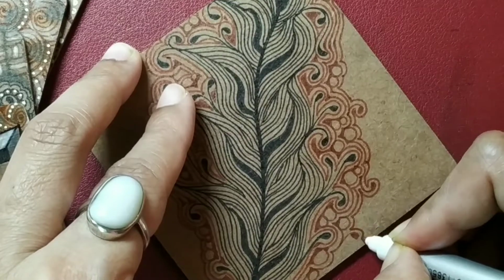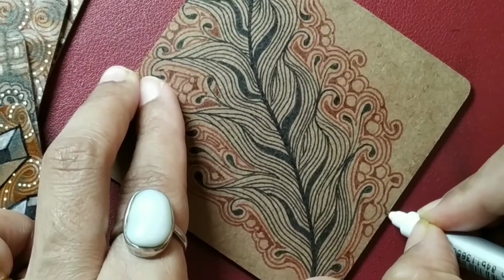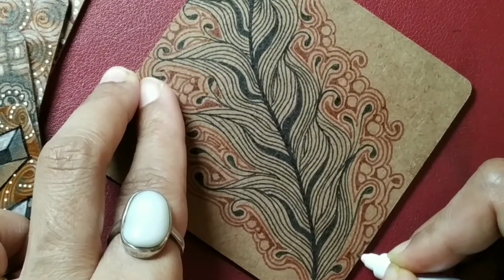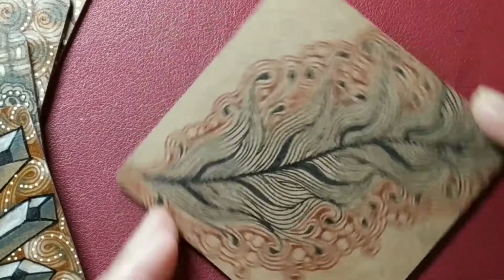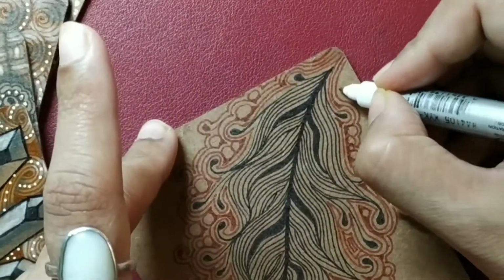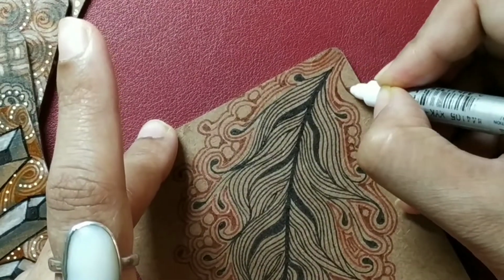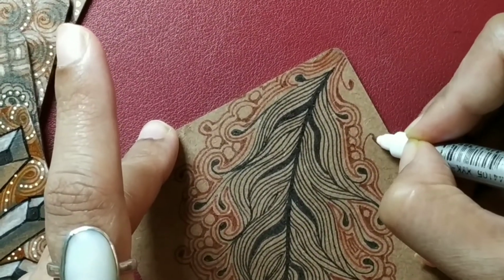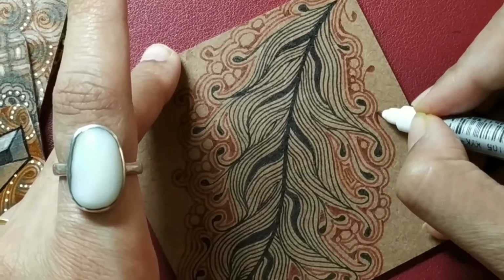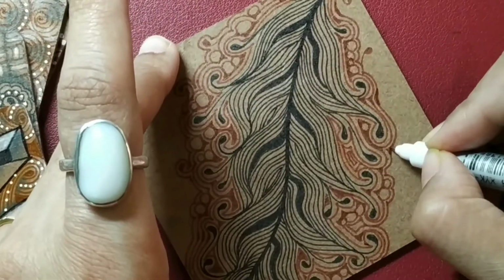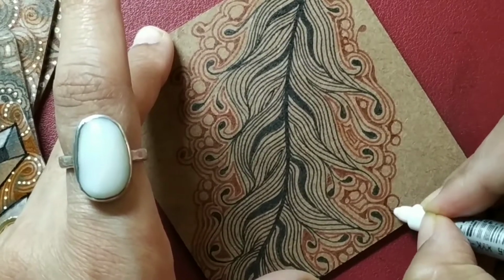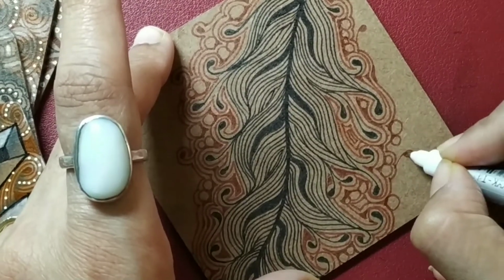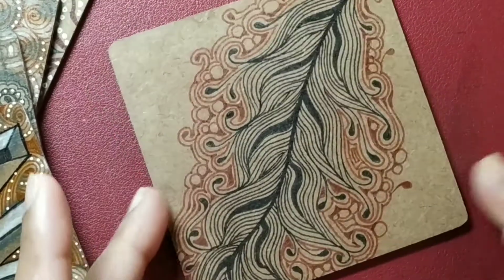Simple little exercise adds so much to the look of your tile or coaster, whatever you are drawing. Again, adding some weight here. Probably would add a fescue here and there. Some weight, some orbs. Again, some weight. Probably a fescue here, right?